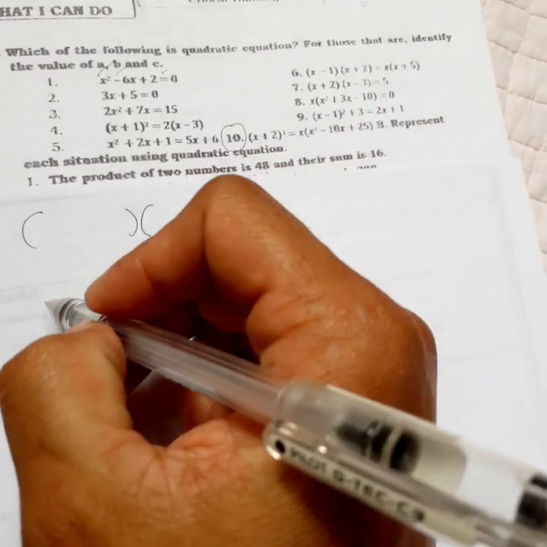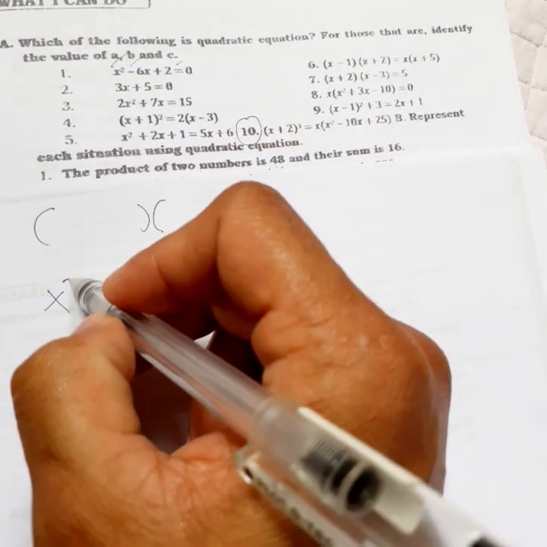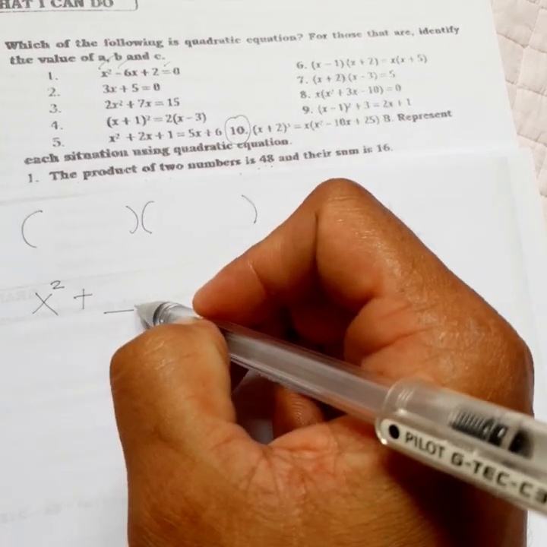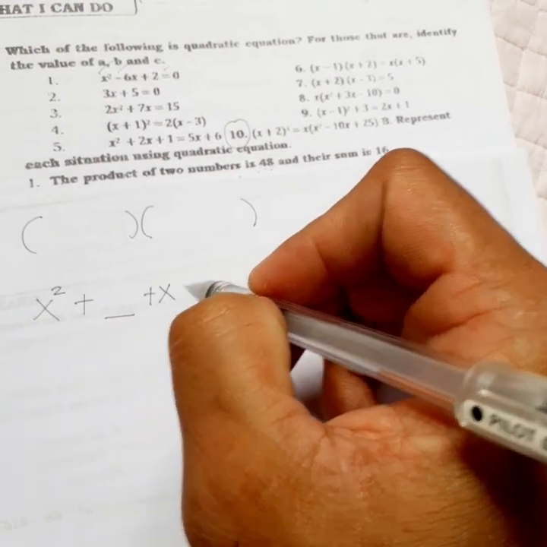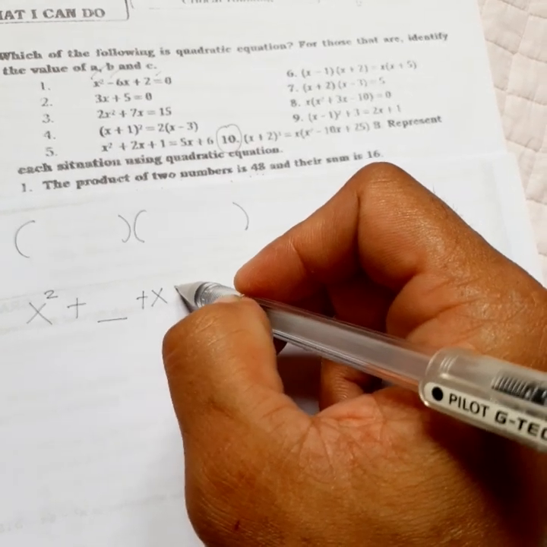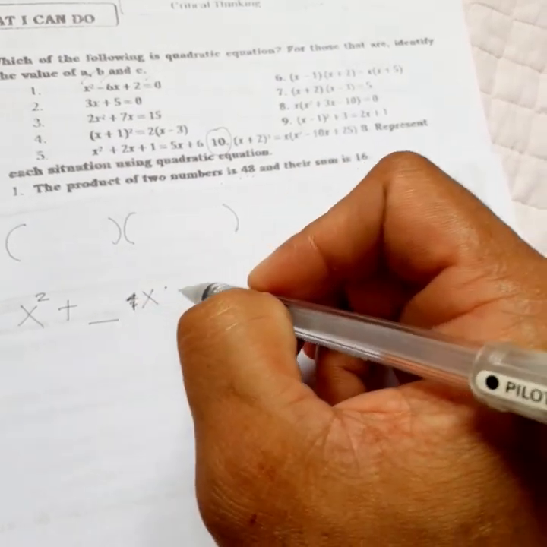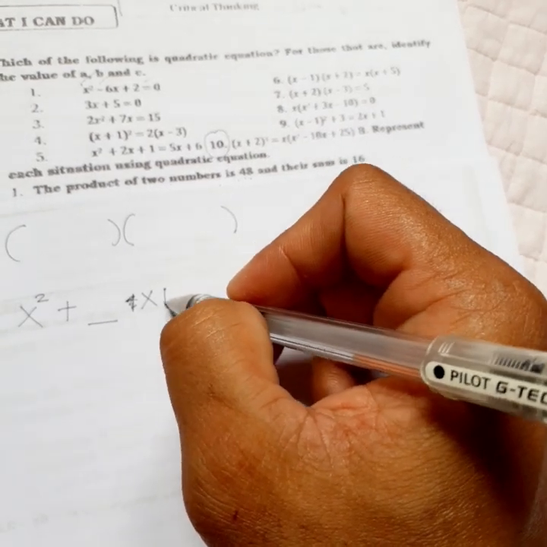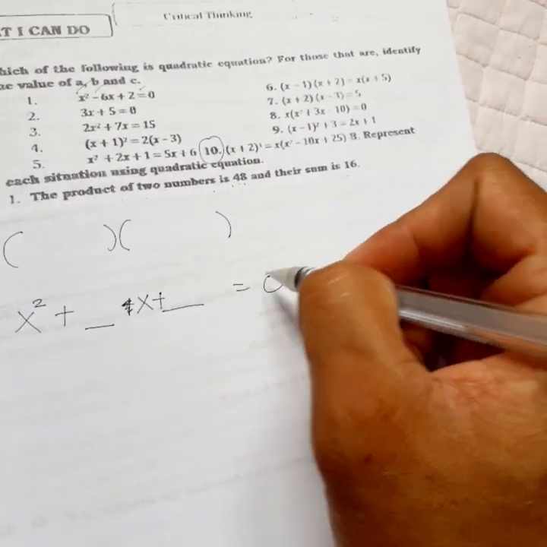The product of two numbers, simply x squared plus blank x plus blank equals 0.